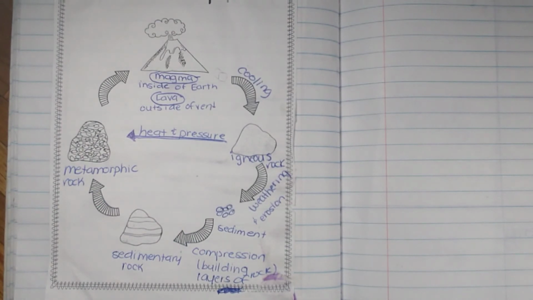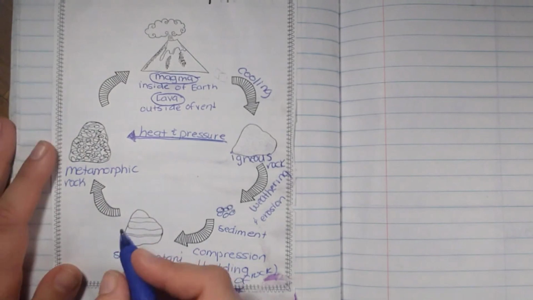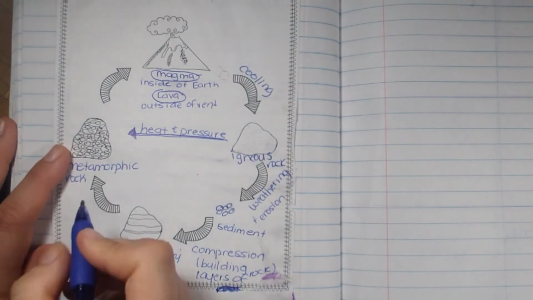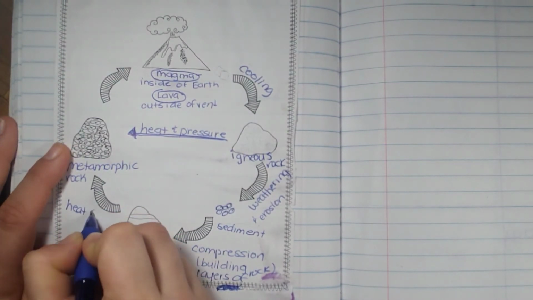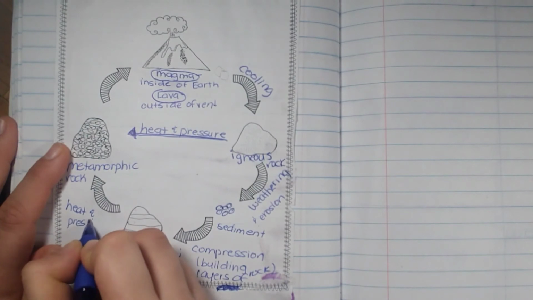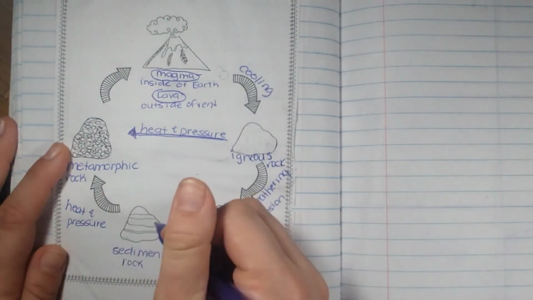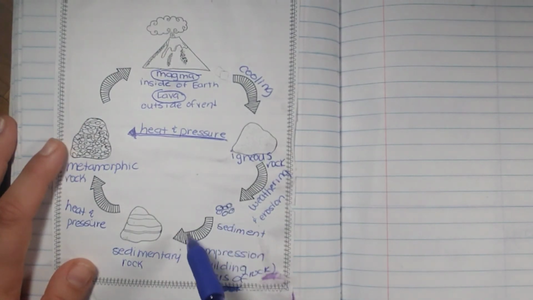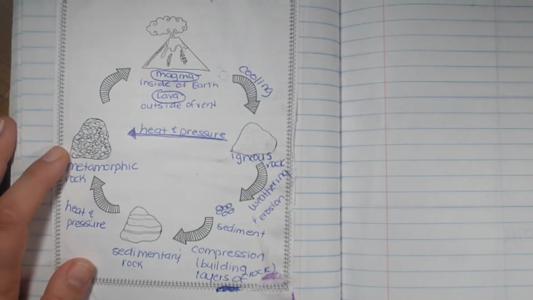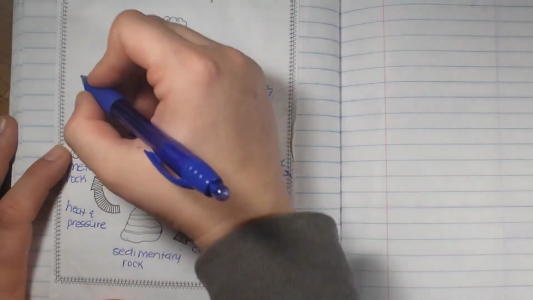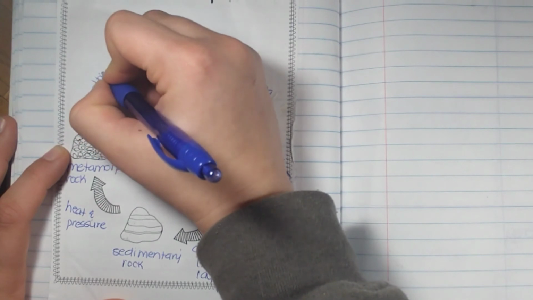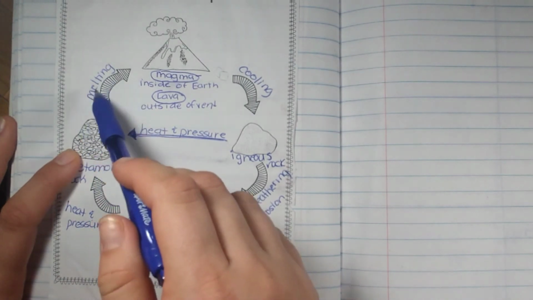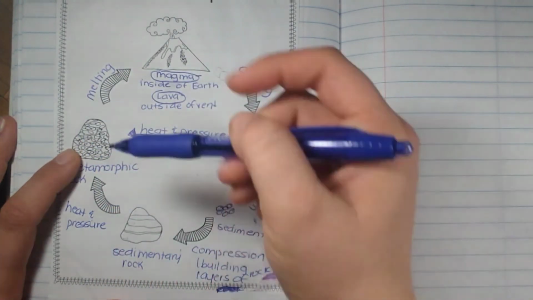Now, a sedimentary rock can also be turned into a metamorphic rock if I added, let's see if you can guess, heat and pressure. If you add heat and pressure to sedimentary rock, not just a little bit of pressure from the sediment putting weight on top of each other, but a lot of heat and pressure, it will turn into a metamorphic rock. Now, a metamorphic rock can turn back into igneous rock, especially if it's pushed down so far inside of the earth that it melts.